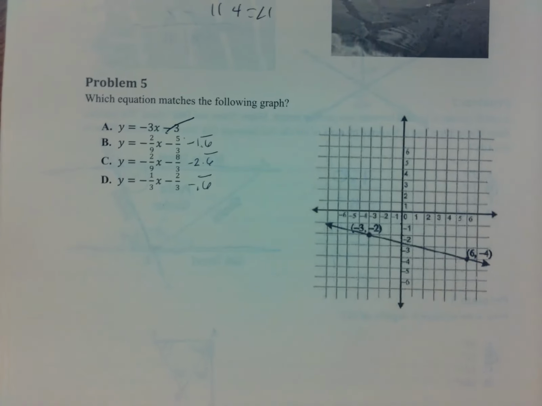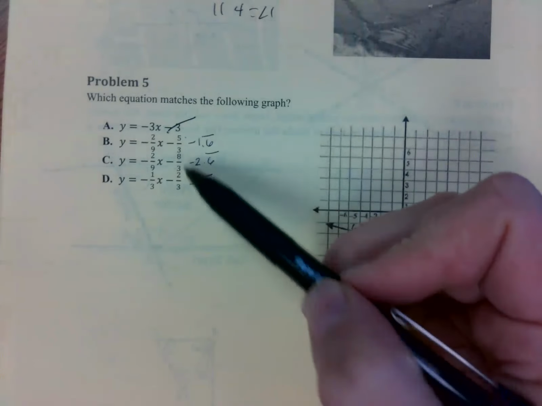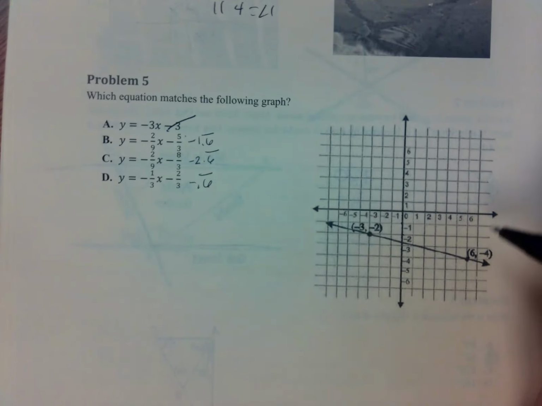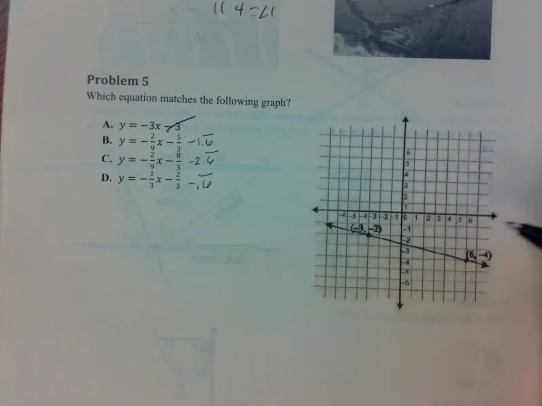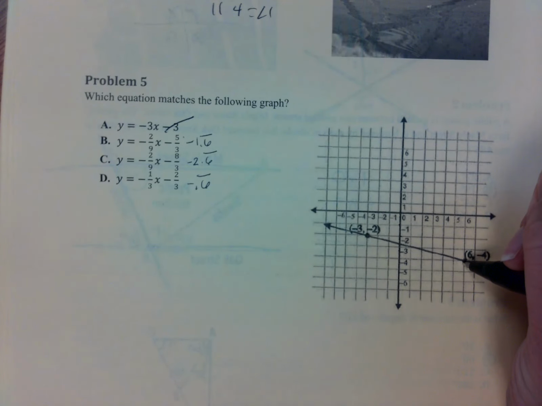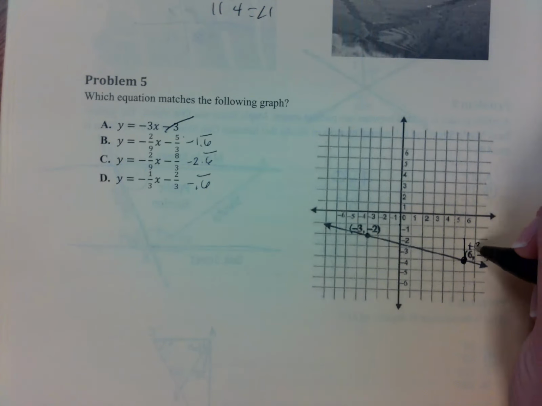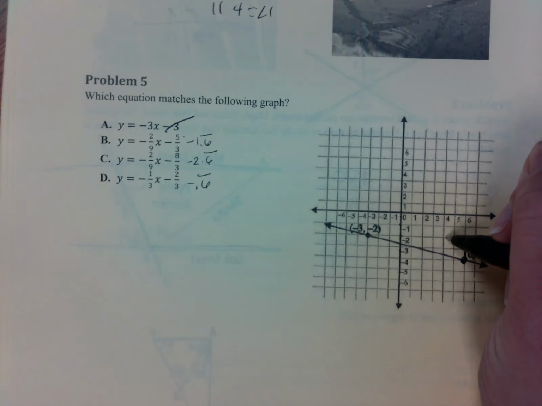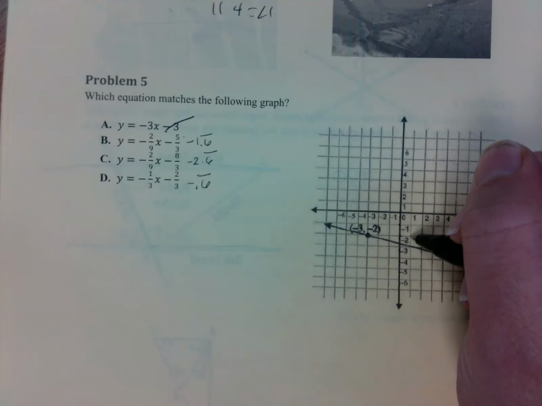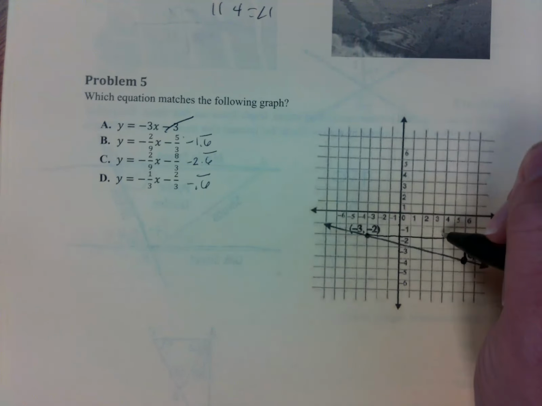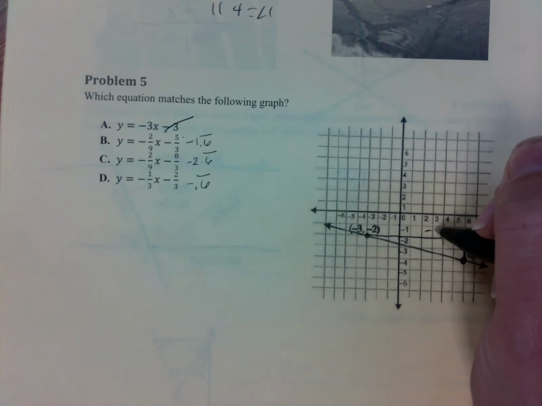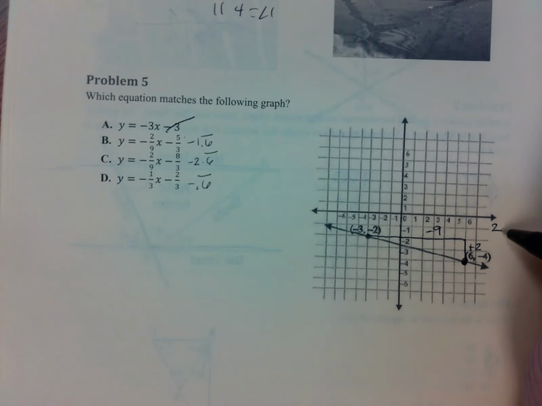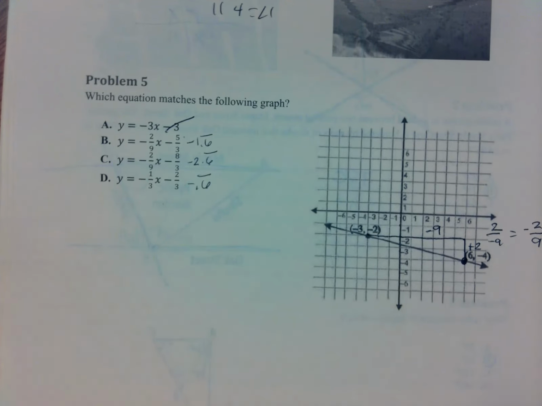Let's say if you're not sure by the y-intercept, or if there were two y-intercepts that were the same, then you would have to find the slope. Either from this point or from this point, it doesn't matter. You want to do your rise over run. So from this point, my rise is 1, 2, so I'm going up 2, and I'm going left 1, 2, 3, 4, 5, 6, 7, 8, 9. I moved to the left here, so that would be a negative 9. So this would give me a positive 2 over negative 9. That's the same thing as negative 2 ninths.